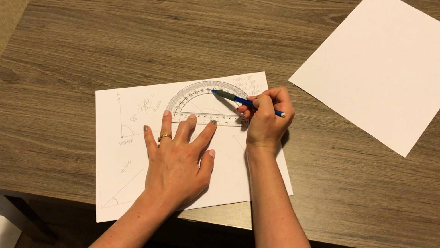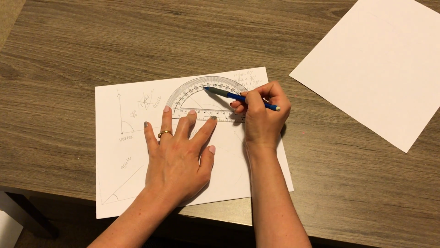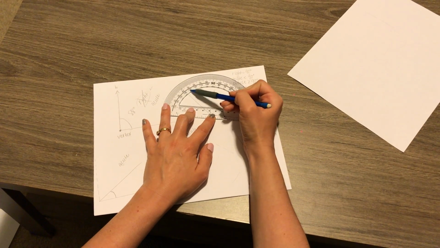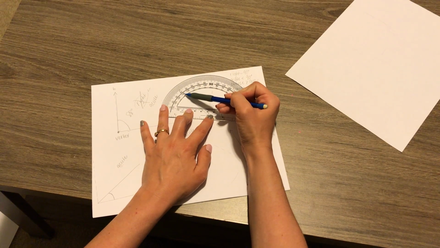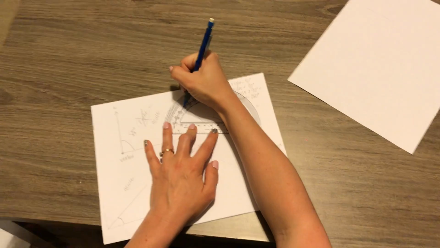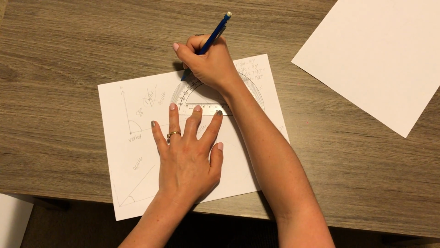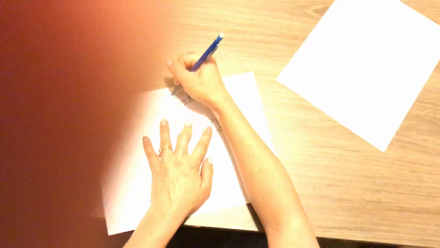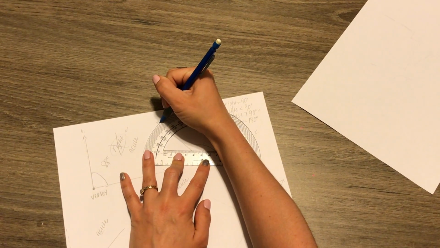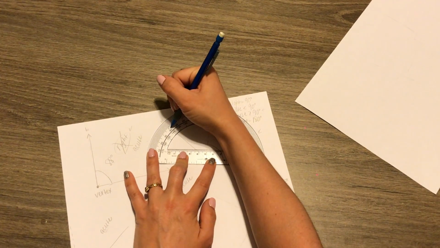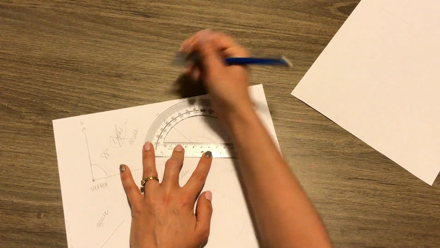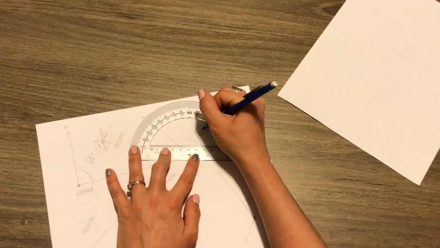And I know since these numbers are increasing, I'm going from 100 to 110 to 120 to 130. I'm somewhere between 130 and 140. So I'm greater than 130 and less than 140. And I'm going to mark down what I'm closer to. I know that this line is the line for 140. So this is 139, 138. And it looks like I'm somewhere between 139 and 138. It's a little hard to distinguish because this arrow is hitting right at 138. So I'm going to say it's 138 degrees.